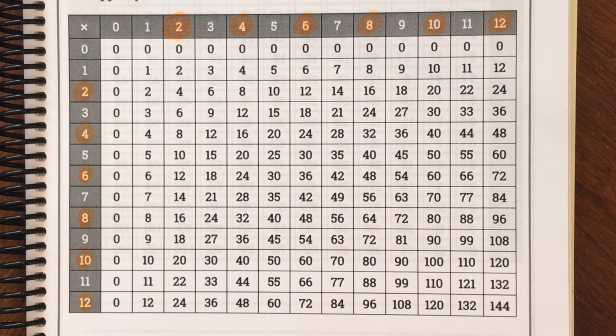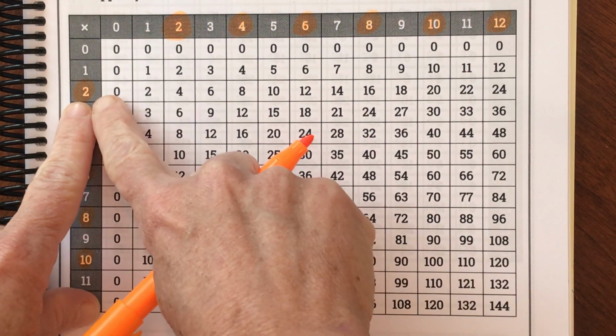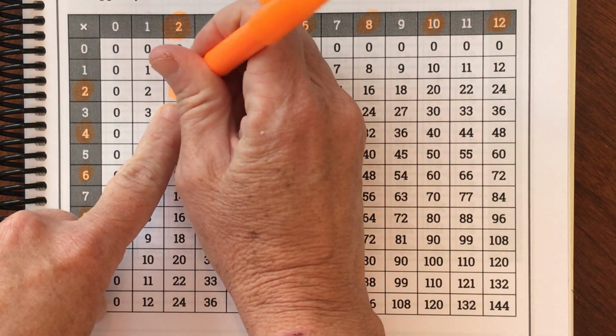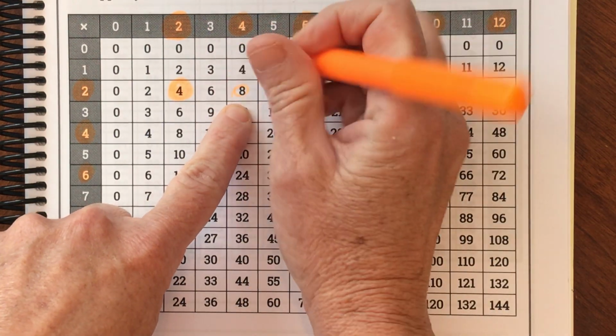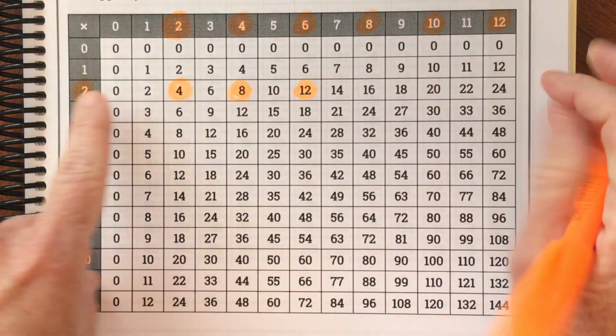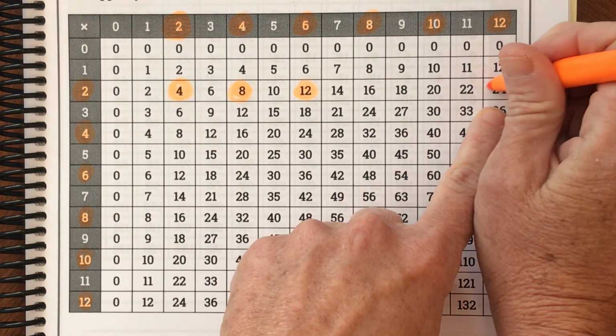The way multiplication tables work is it's where they meet. So 2 times 2 is 4. 2 times 4, where do they meet, is 8. 2 times 6 is 12. Let's jump to another one. Let's do 2 times 12 is 24.